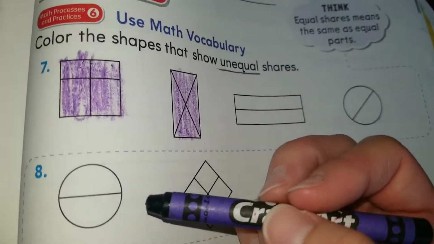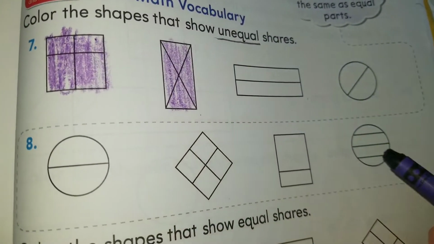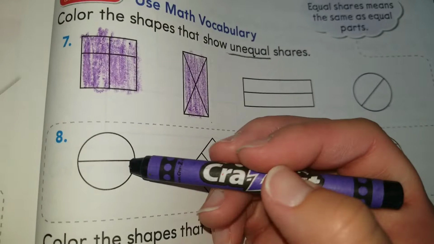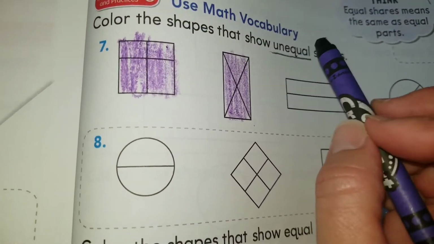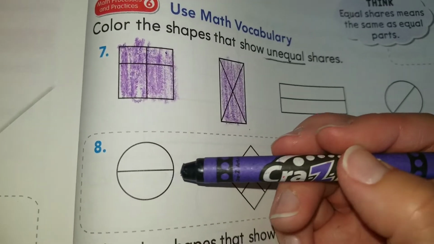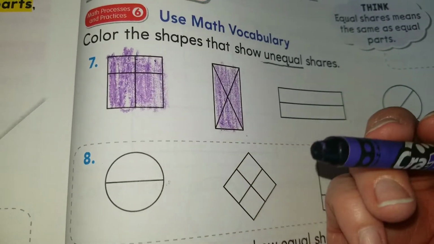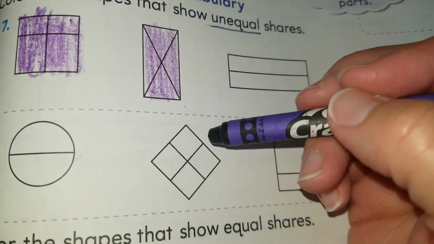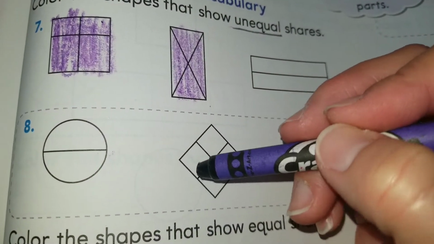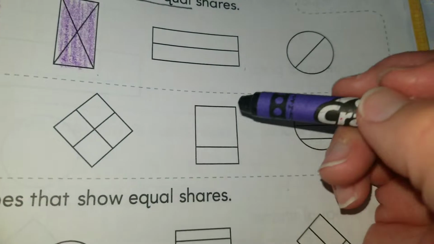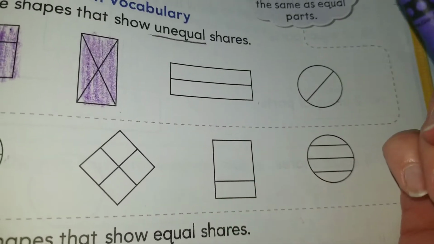How about number 8? You have 4 more shapes. Is this one showing equal parts or unequal parts? We're looking for unequal parts. Is this one showing unequal parts? Parte diferente? No. Is this one showing unequal parts? No. They all look like little diamonds, little rhombuses.